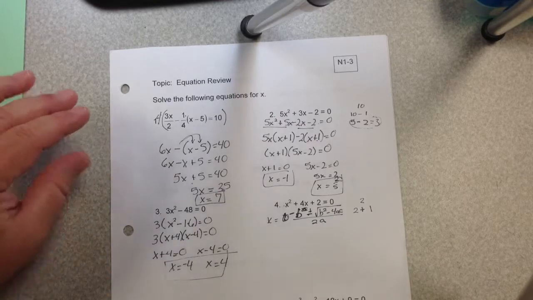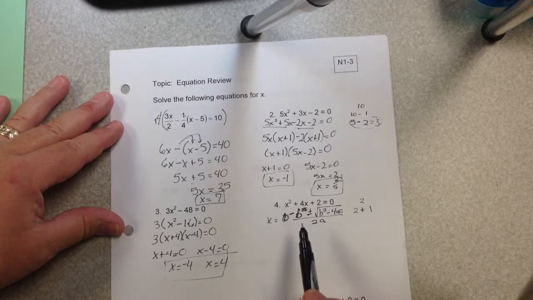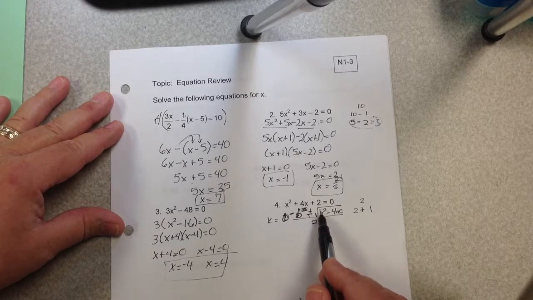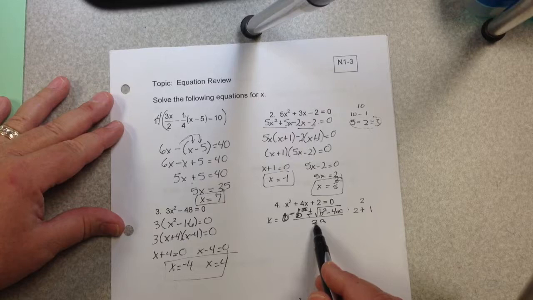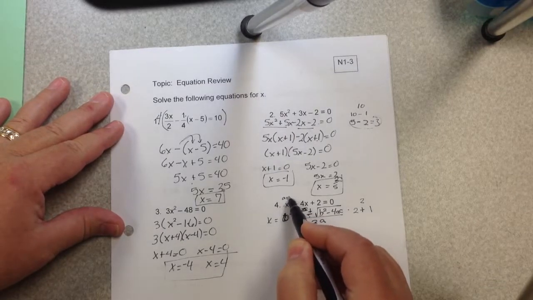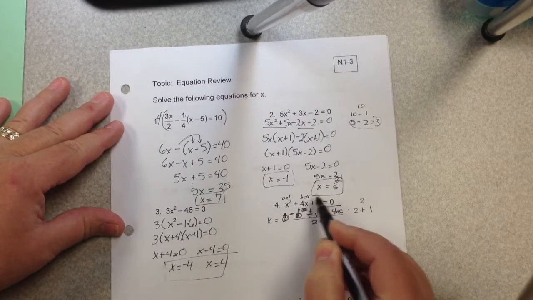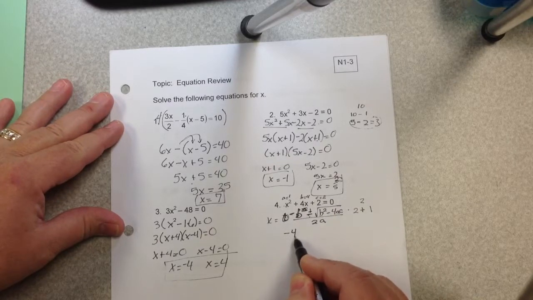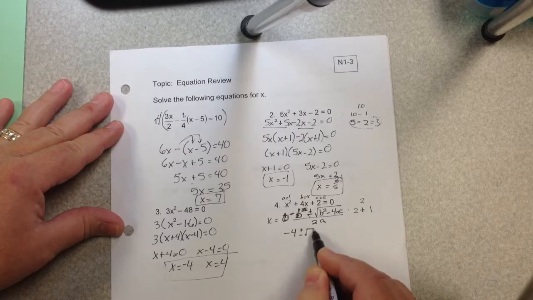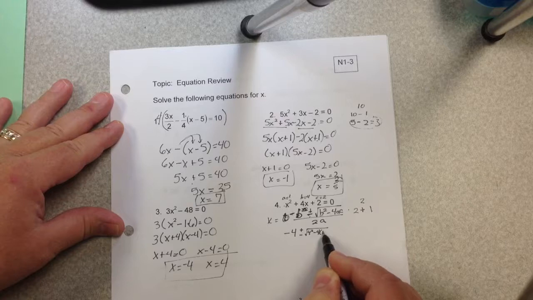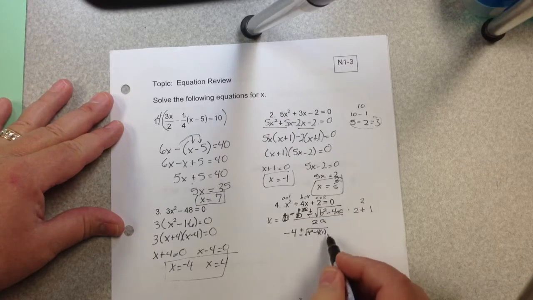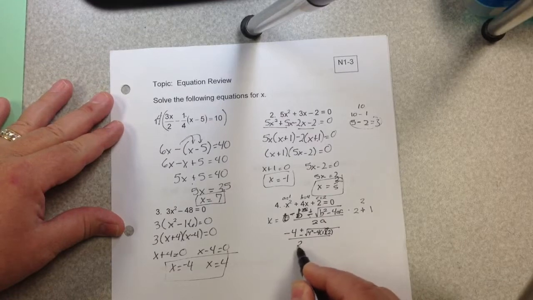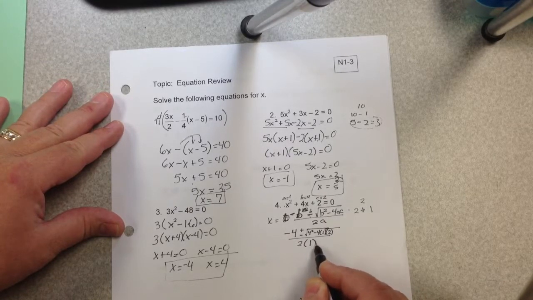Okay, sorry about the little song there and the confusion. So the opposite of b plus or minus the square root of b squared minus 4ac divided by 2a. A is 1, b is 4, c is 2. So we do the opposite of 4 plus or minus the square root, 4 squared minus 4 times 1, and then c was 2, divided by 2 times 1.